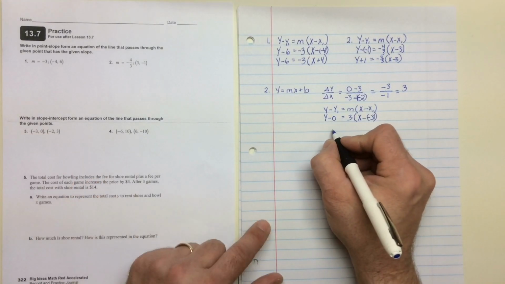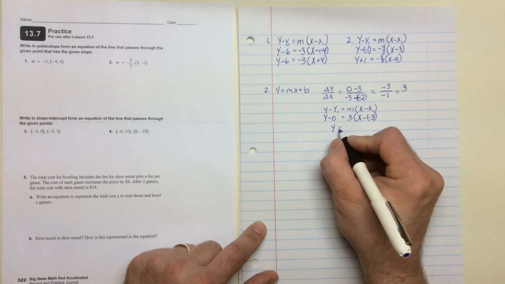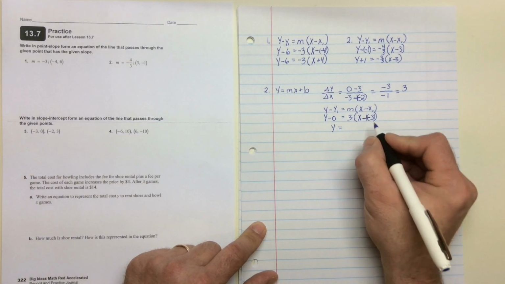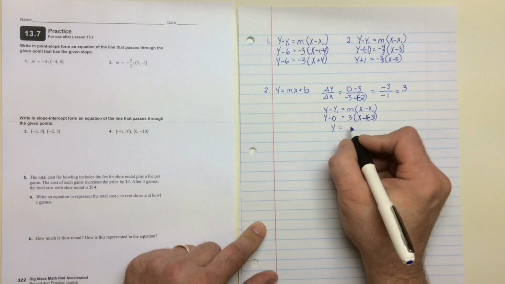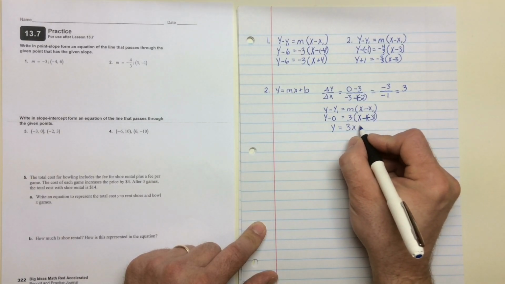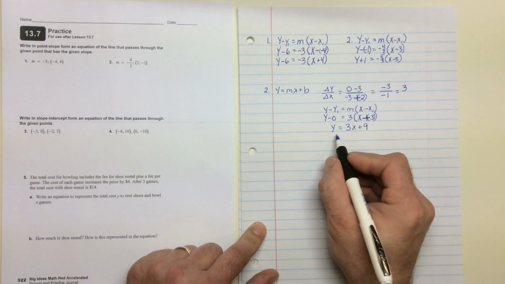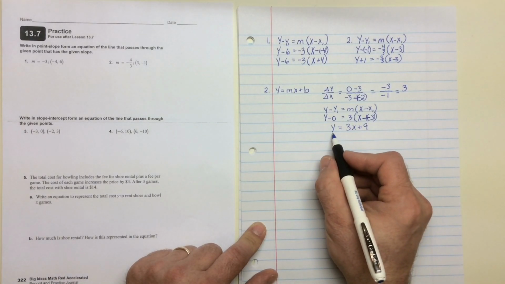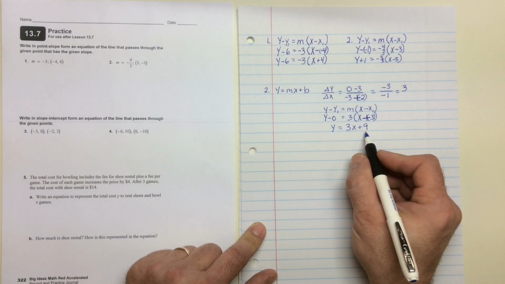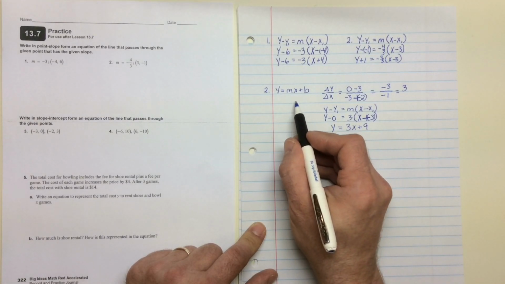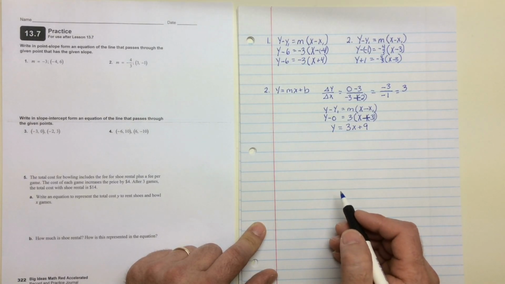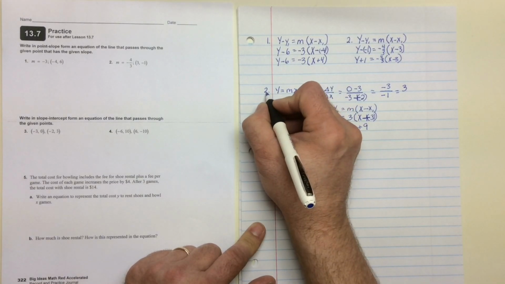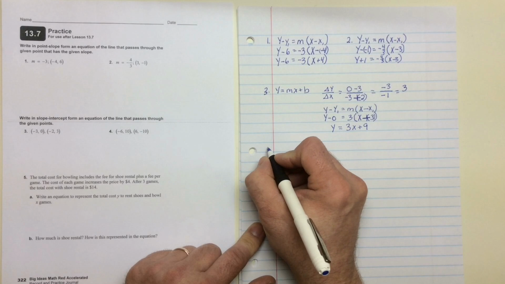So y minus 0 is just y. This minus a negative is a big plus. And I can distribute this. 3x plus 9. Well, that worked out. Since that y1 was 0, I'm left with y all by itself over here. So I'm actually in slope-intercept form. That was actually number 3. Oopsie. Number 4.